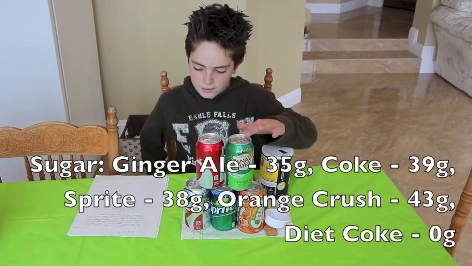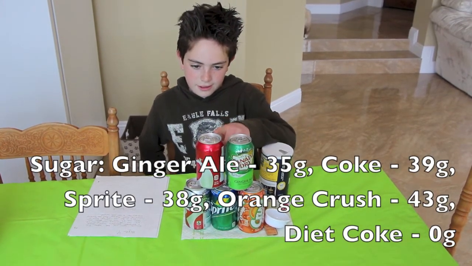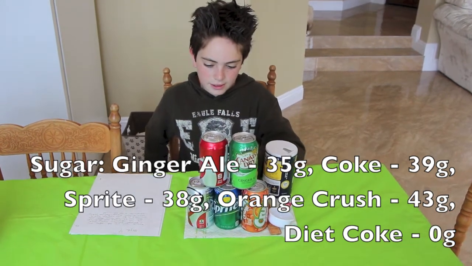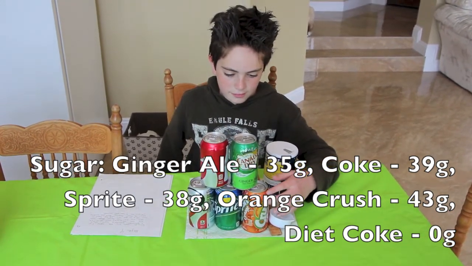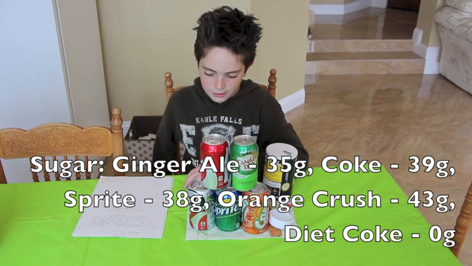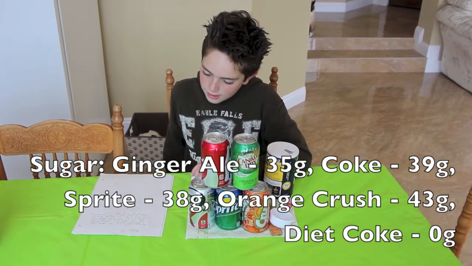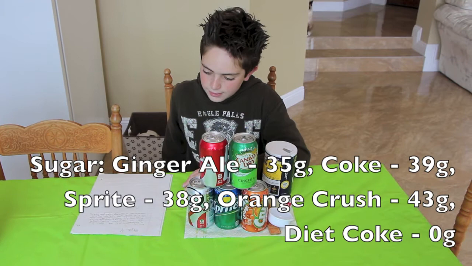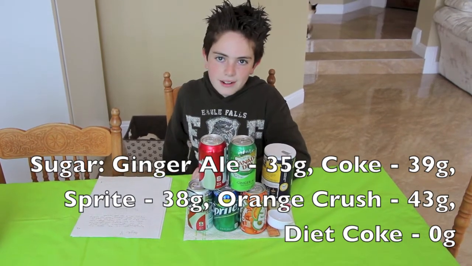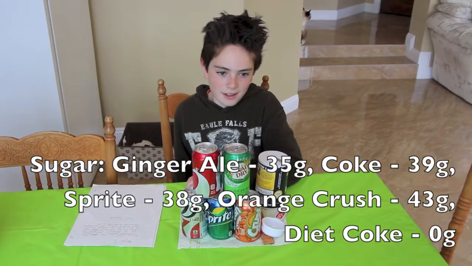Ginger ale has 35 grams, Coca-Cola has 39 grams, Sprite has 38 grams, orange soda has 43 grams, and Diet Coke has 0 grams. So the more sugar, the longer it takes to float. Anyway, that was the sinking soda surprise. I hope you enjoyed.